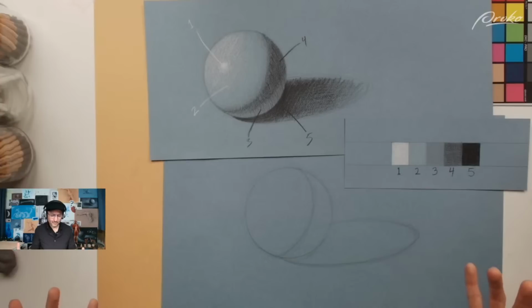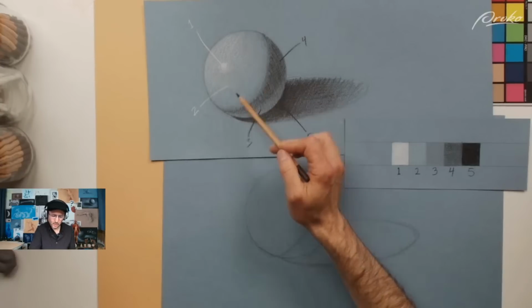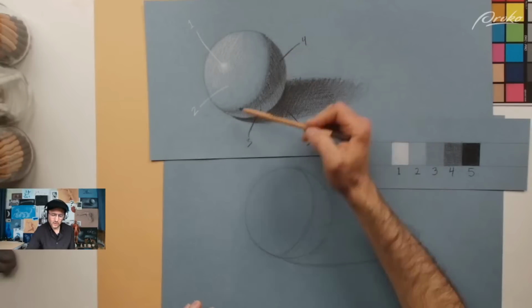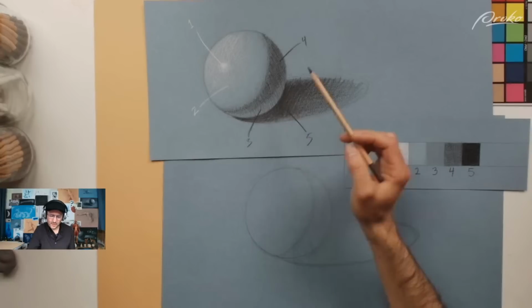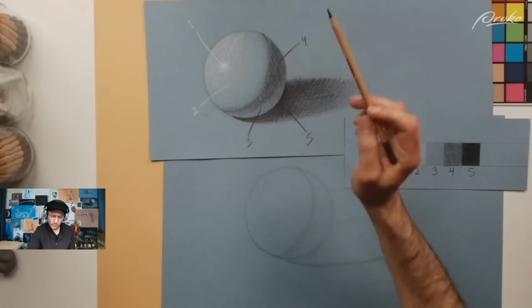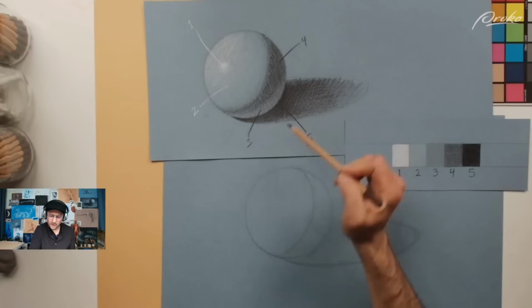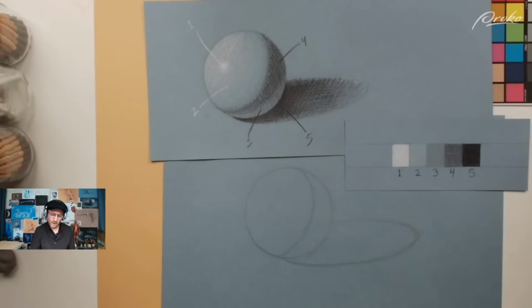So that's it. 5 values. Number 1 highlight, number 2, midtone. Those are your values in the light. On the shadow side of the object, you have the core shadow at a number 4 value, reflected light at a number 3 value, and cast shadow at a number 5 value.